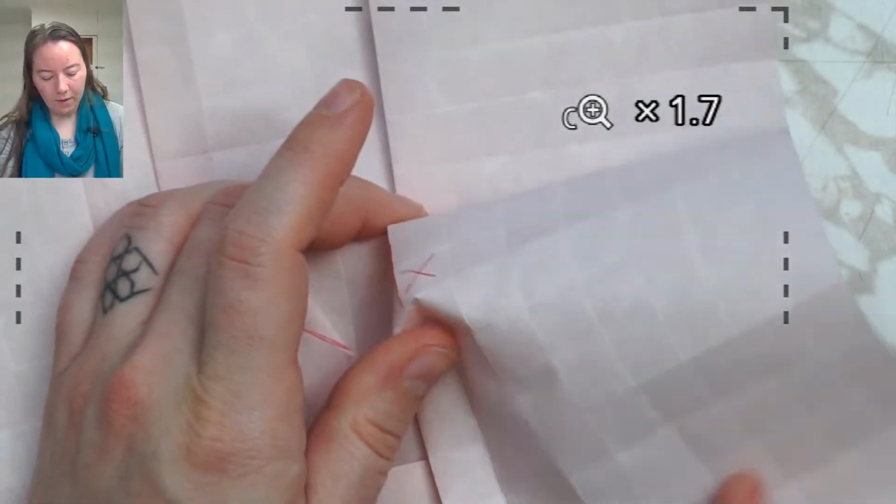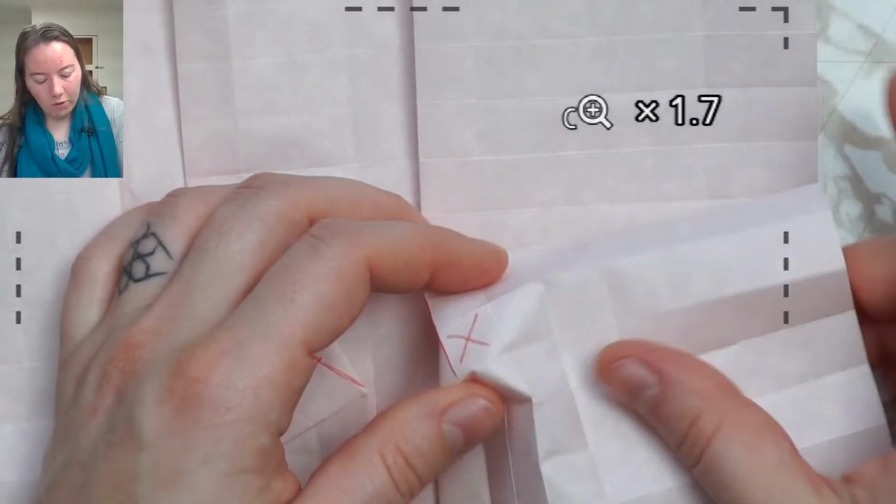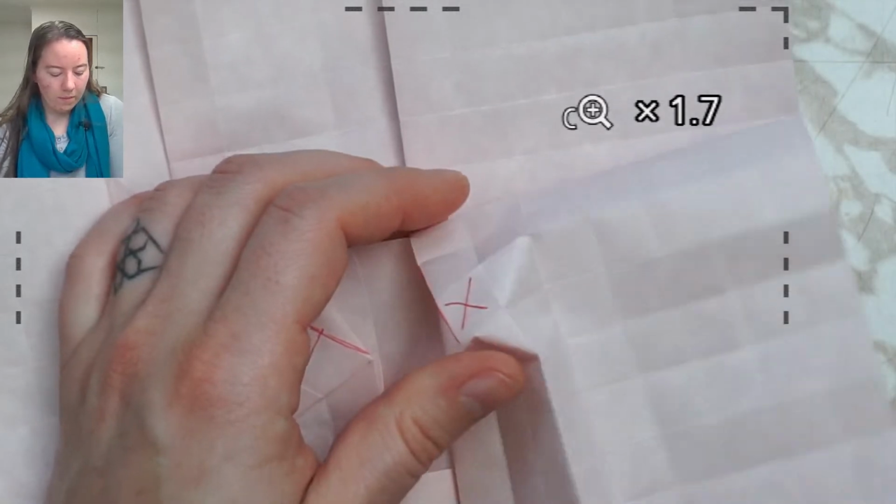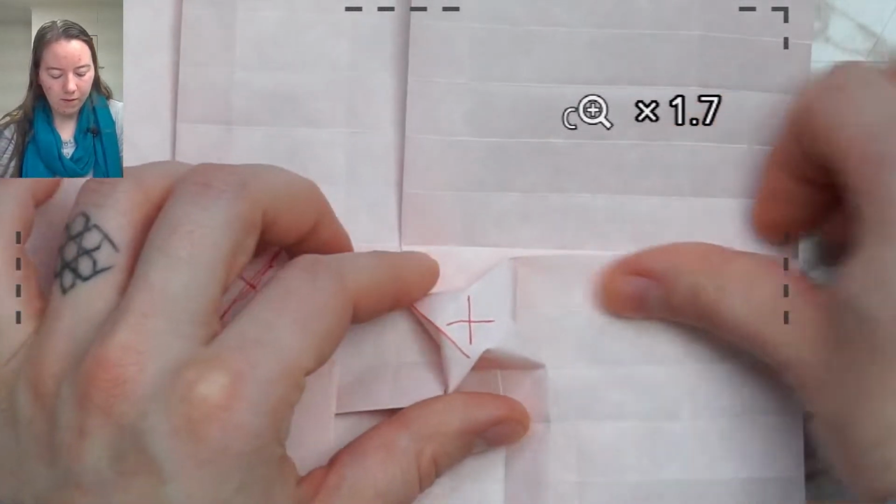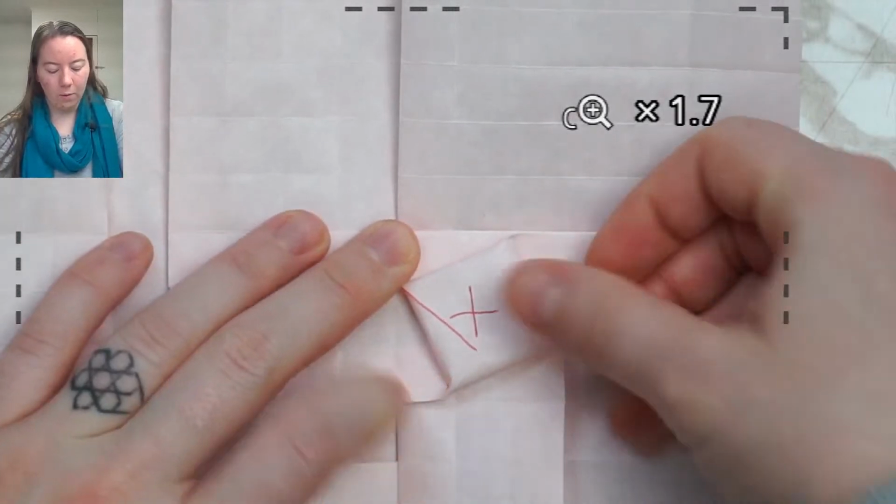Then set up our new open square twist and squash.